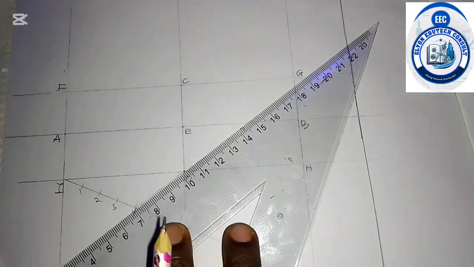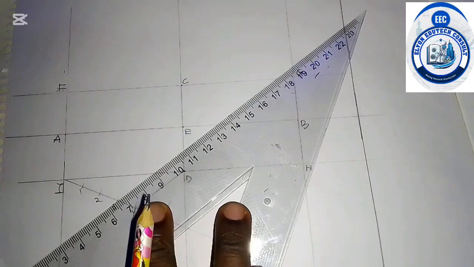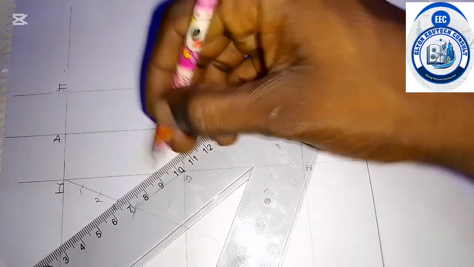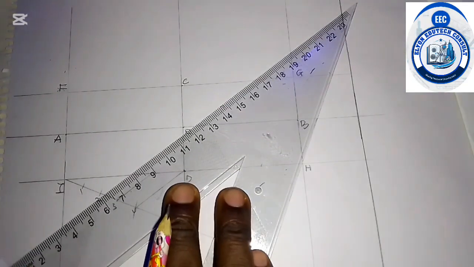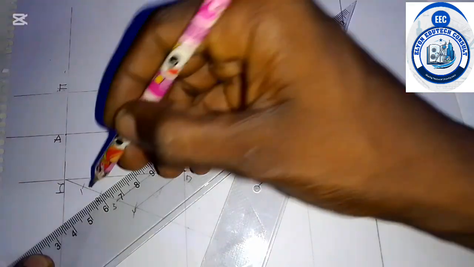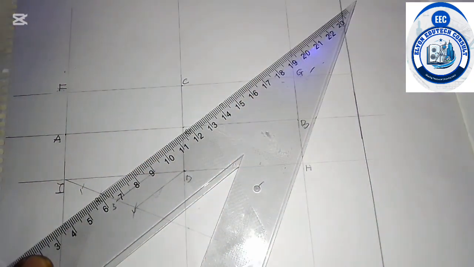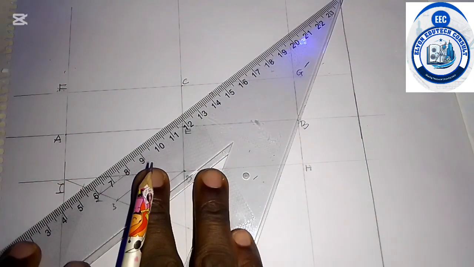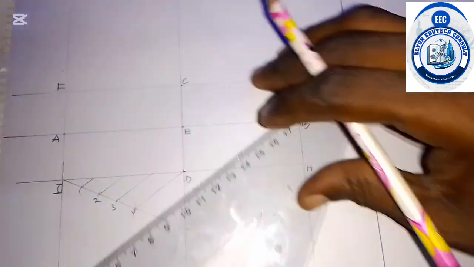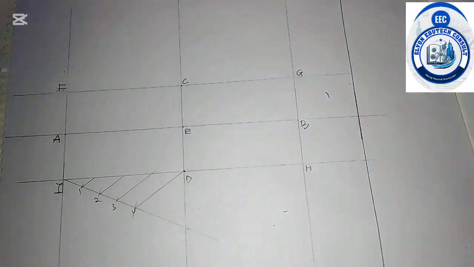So I'm going to slide. When I get to 3, I will produce the line this way. Okay, so at 2 now, produce this line. At 1, produce this line. So this is what we have now.